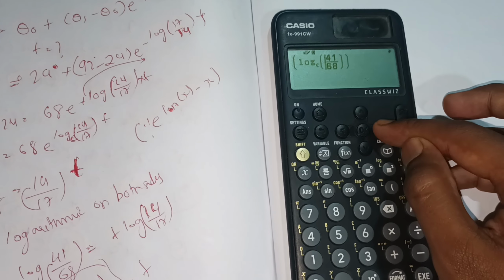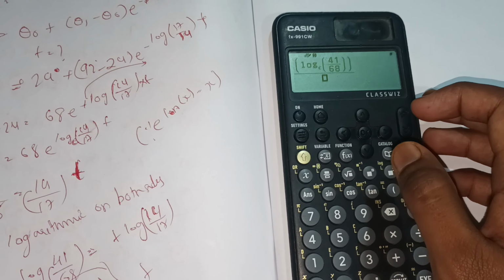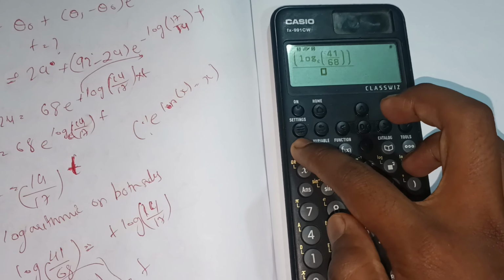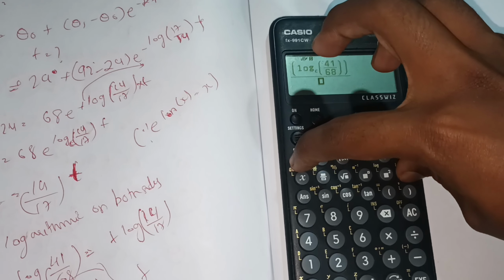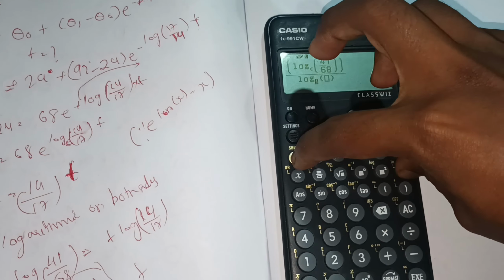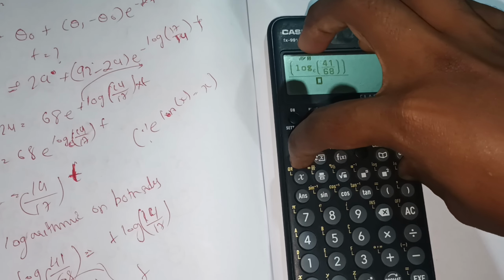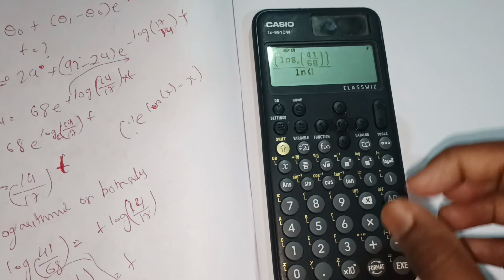Okay, next, log 41 by 68 divided by log 14 by 17. Just press ln. Ln is the representation of log e. So press log e and shift at a time. So it will be ln.